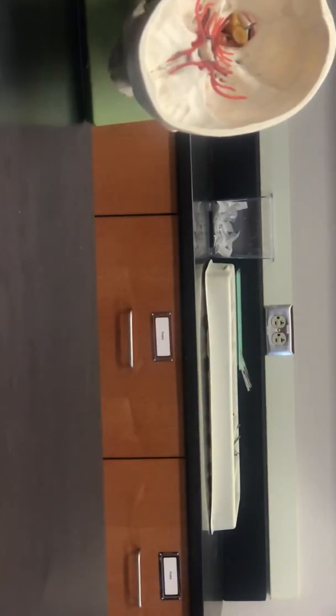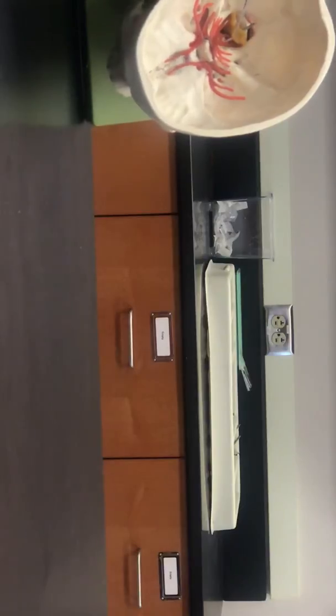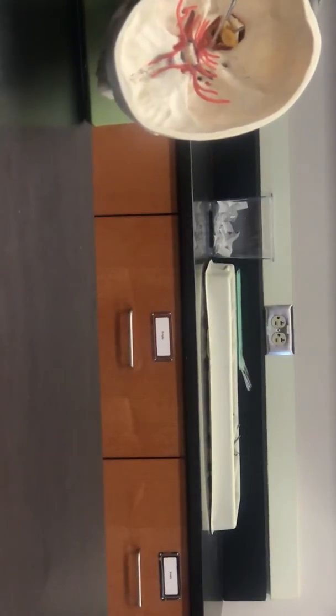A second source of blood to the big brain comes up through these vertebral arteries, which enter through the foramen magnum. They join together and they form this little guy here. Looks like a caterpillar, and it's called the basilar artery. Well, where do these vertebral arteries come from, you may ask?